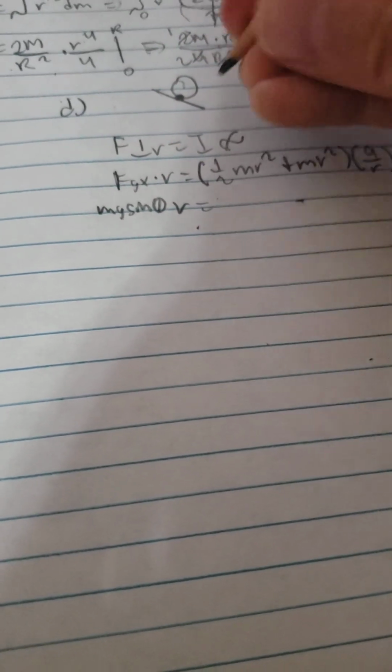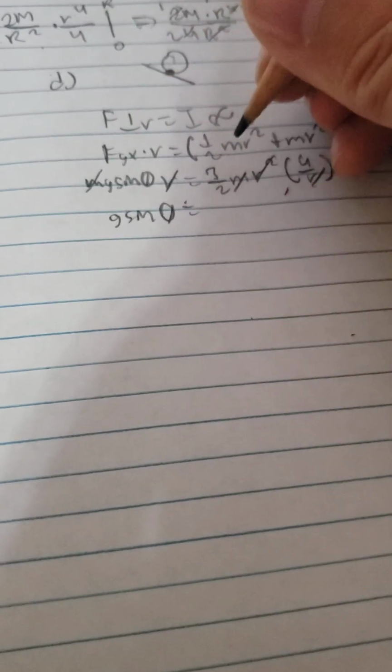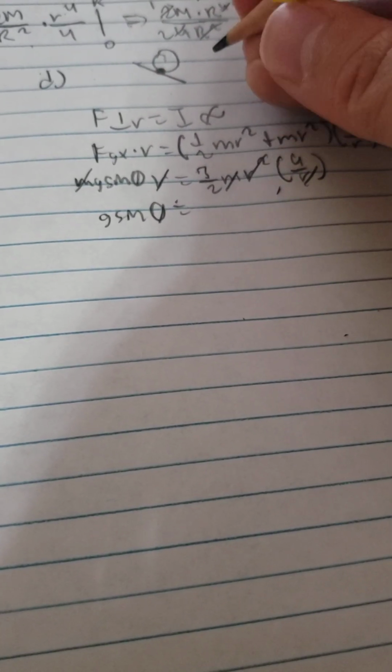And we could do a of r. Fg of x in this case is just mg sine theta times r equals 1/2 times mr squared, which is just going to be 3/2 mr squared, and your a over r. What cancels out is going to be your r's, also your m's. So it'll be g sine theta equals 3/2 a. If you move this over, you multiply the 2 here and you divide the 3 down to the bottom to get a alone. So we get 2/3 g sine theta equals a.